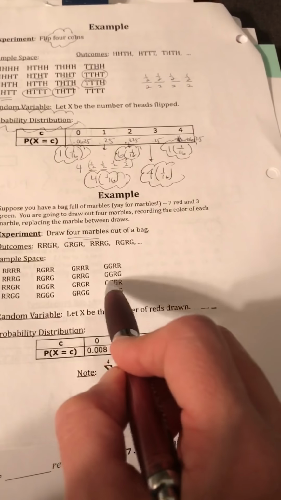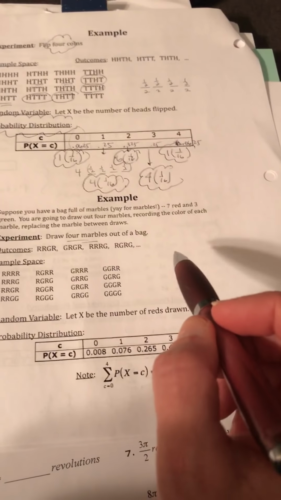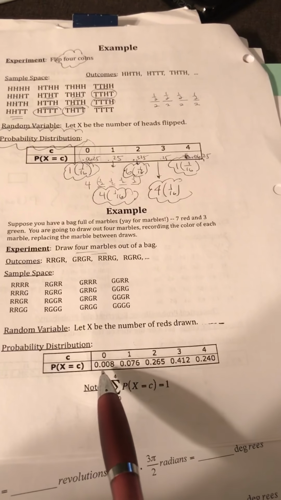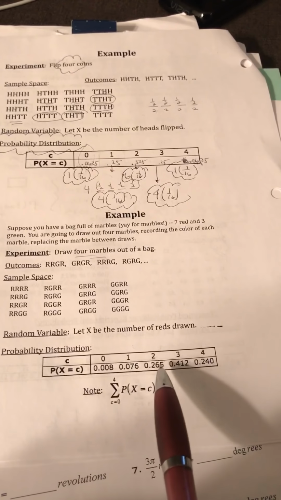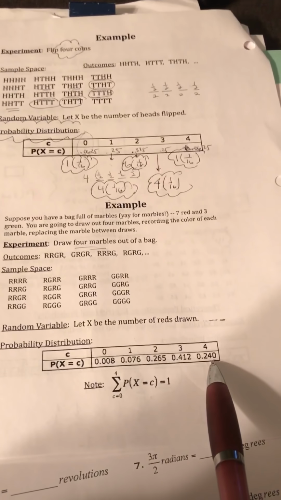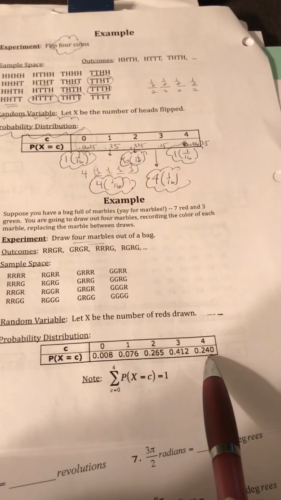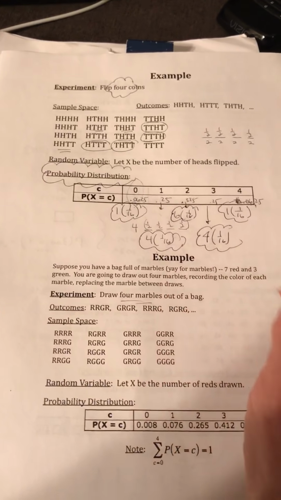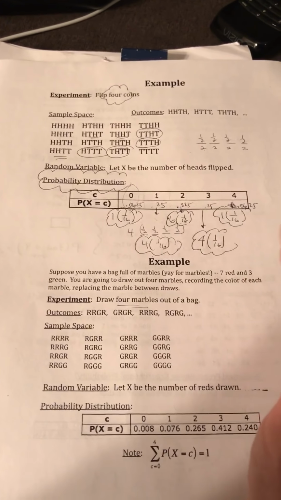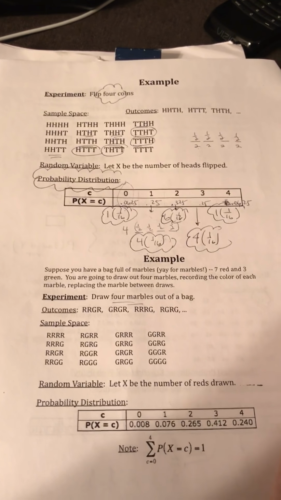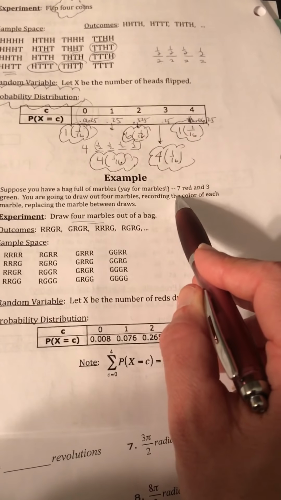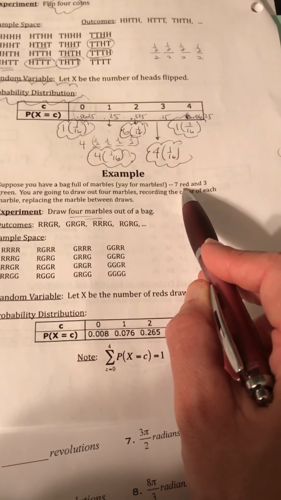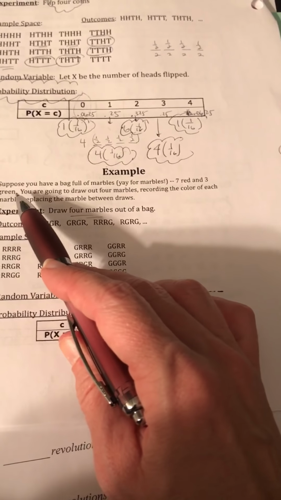Here is my sample space. Why? For the exact same reason that it was before. But notice that these decimals are not the same. Why not? Well, because when it was just a head and a tail, it was an even probability. It was 1/2 for a head and 1/2 for a tail. But the probability of a red here is 7/10, and a green is 3/10.